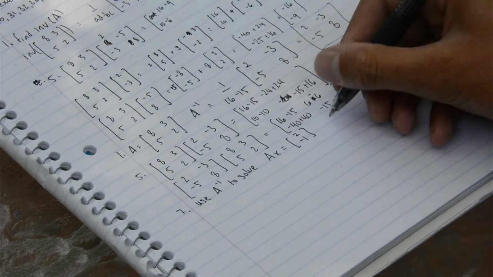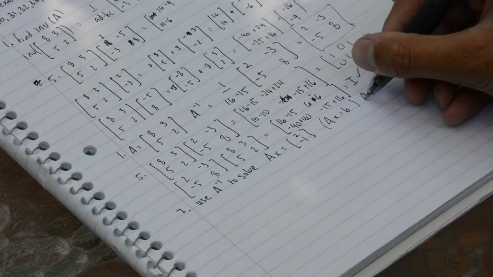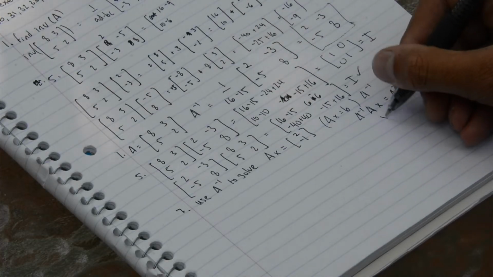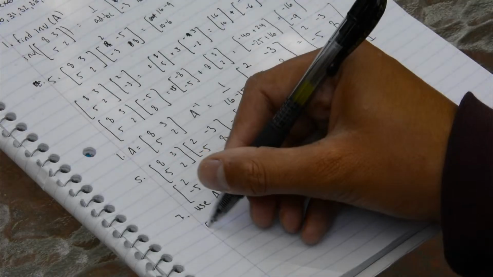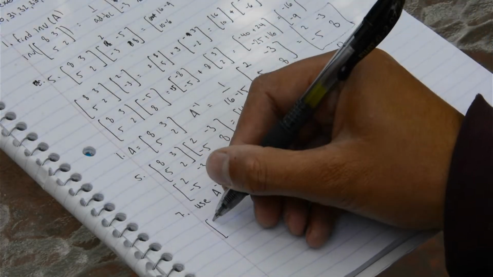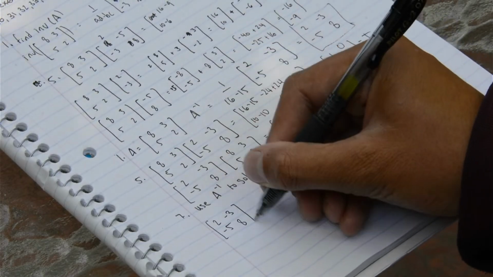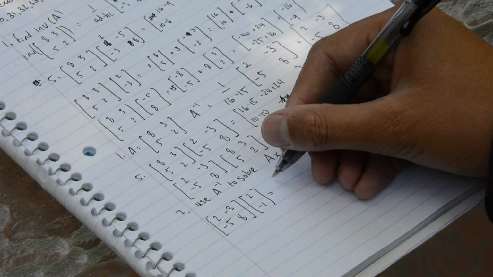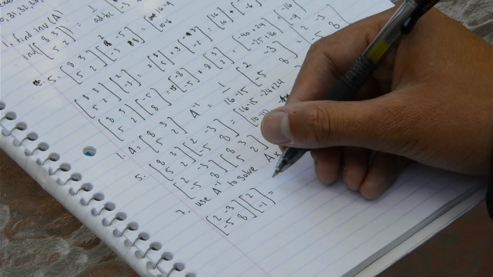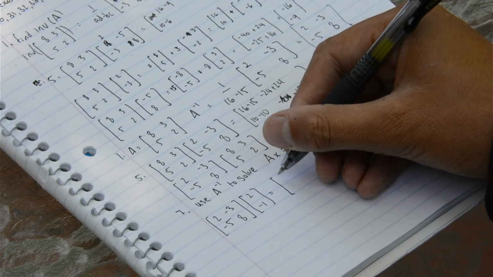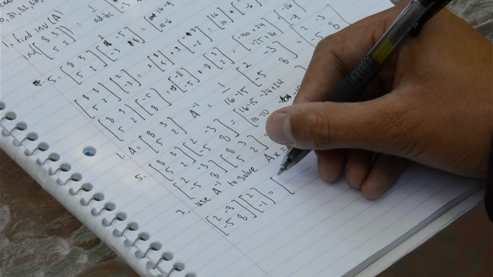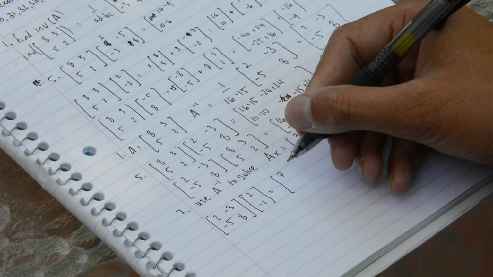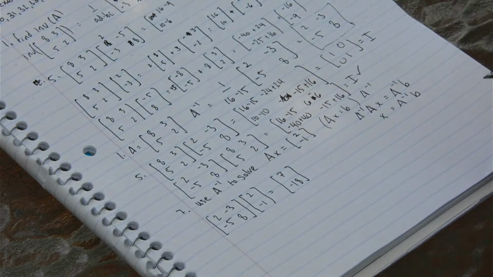If we have AX equals B, we can multiply both sides by A inverse, and we get A inverse AX is equal to A inverse B, which means X is equal to A inverse B. So if we multiply our inverse, which is 2, minus 3, minus 5, 8, times 2, minus 1, we're going to get 4 plus 3, which is 7, and minus 10 minus 8, which is minus 18.